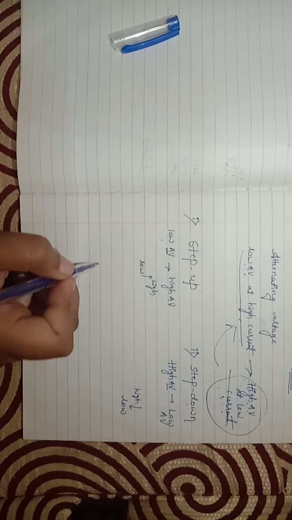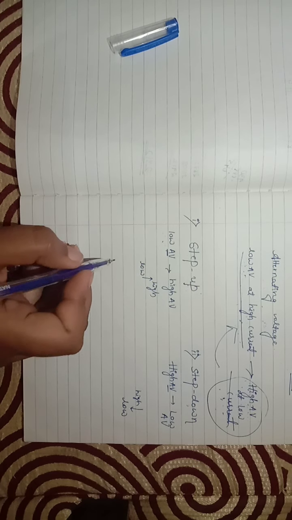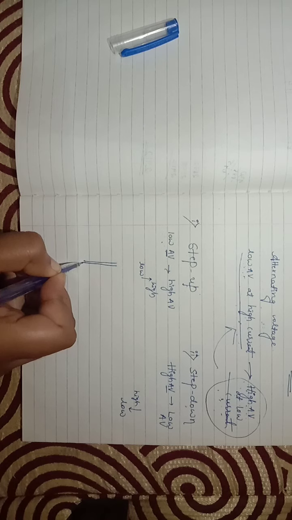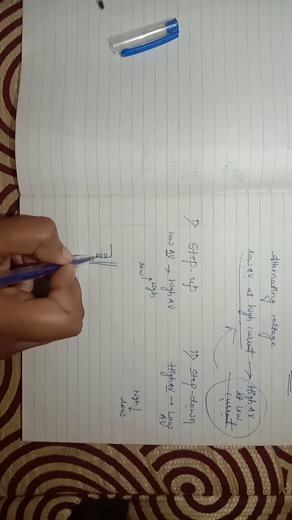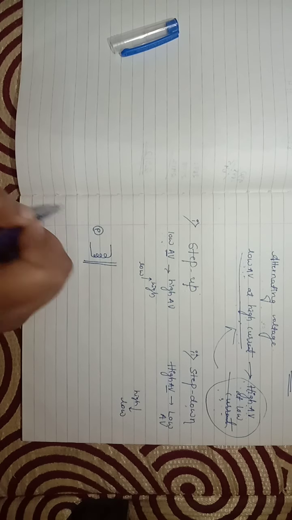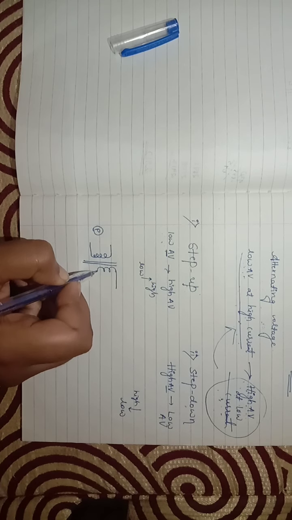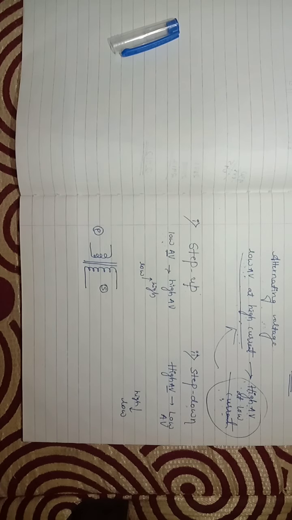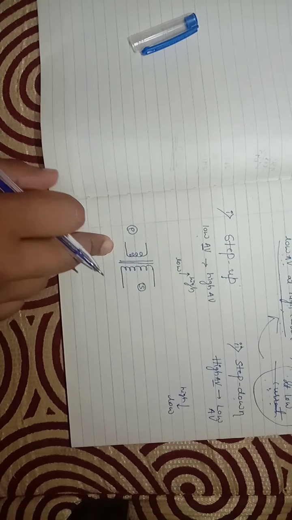Symbol for step up transformer goes something like this. Initially we are having an iron wall here. So here we are having one coil. Call this as a primary coil. And here we are having one more coil. Call this as secondary coil. So this is what symbol for step up transformer.